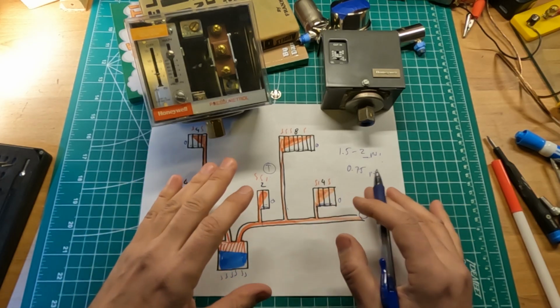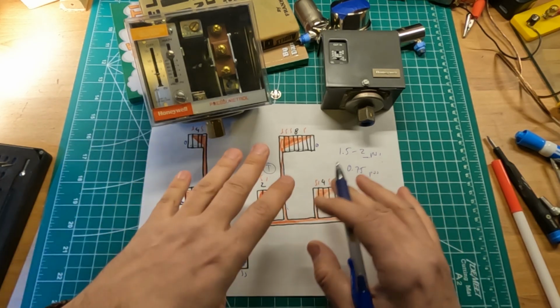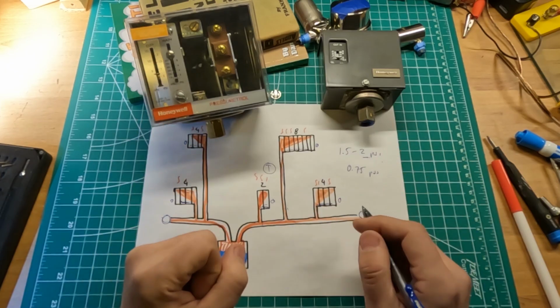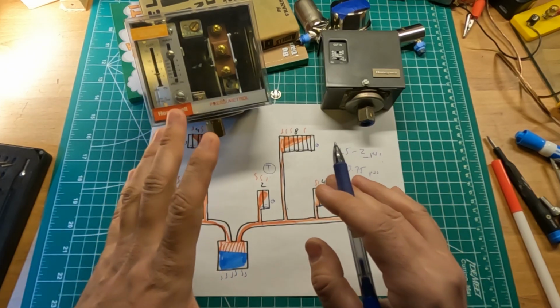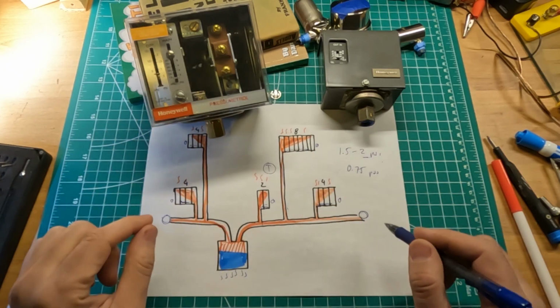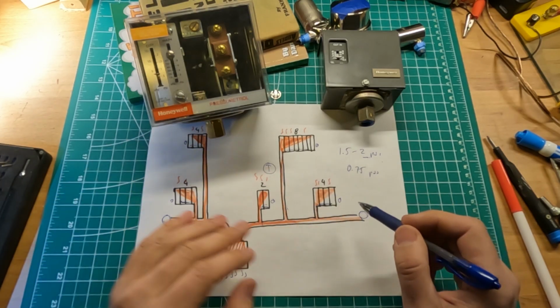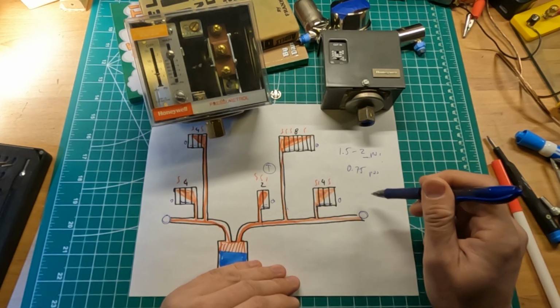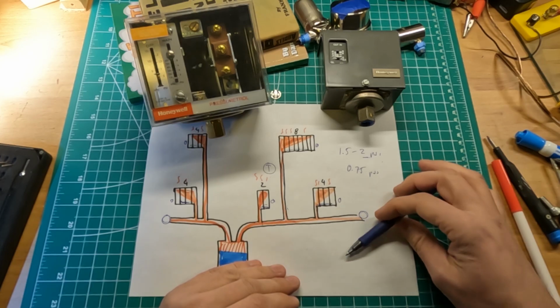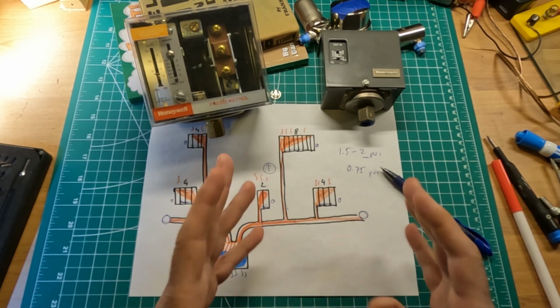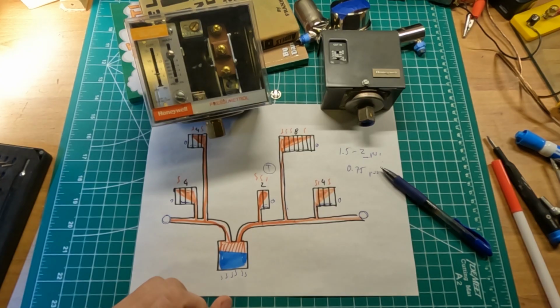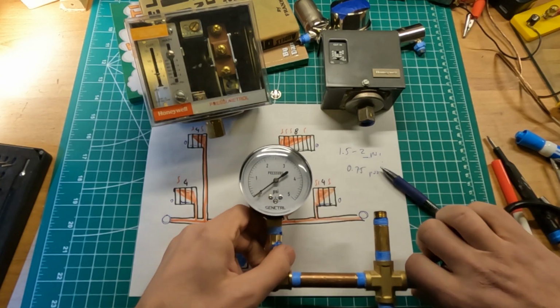Now, there's a caveat to this conversation. In a well-designed system with enough main venting, a decent amount of venting and a decent number of radiators, the pressure from 0 to let's say 1.5 psi might build up quite slowly. And you will not know it till you install some sort of low pressure gauge, like this one, for instance.